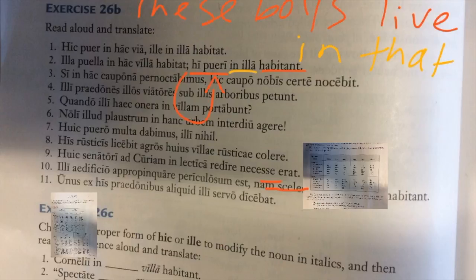in that. And if you notice here, the a with the macron is a feminine ablative singular ending, so in that, and since it's a demonstrative pronoun, it has an antecedent, which is going to be villa. And you can see here that villa is also ablative, feminine, and singular.